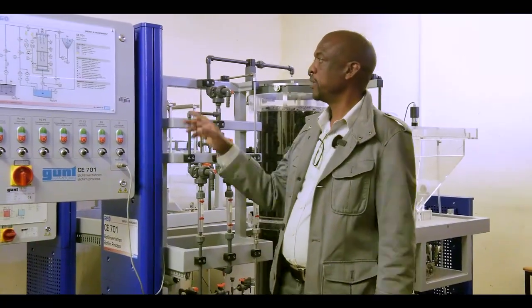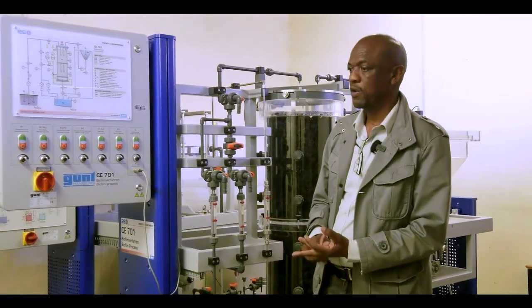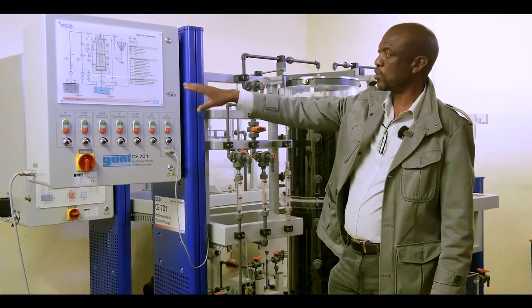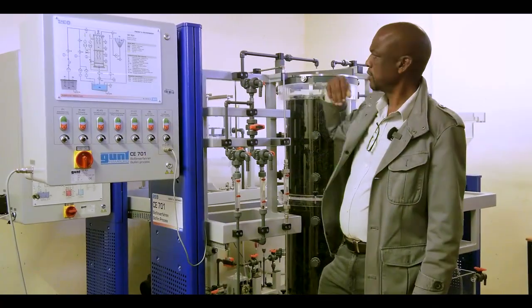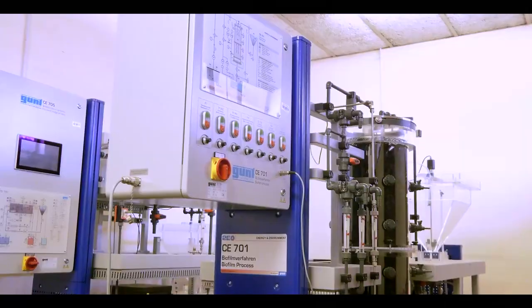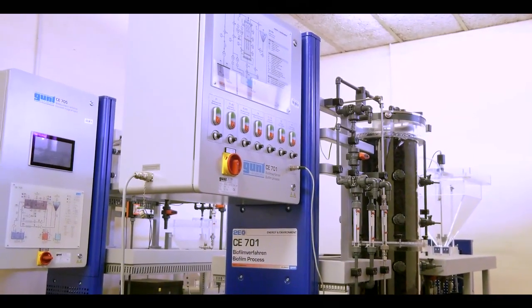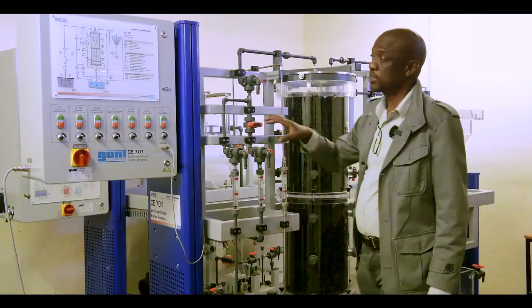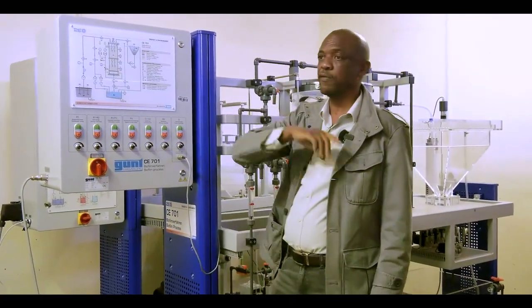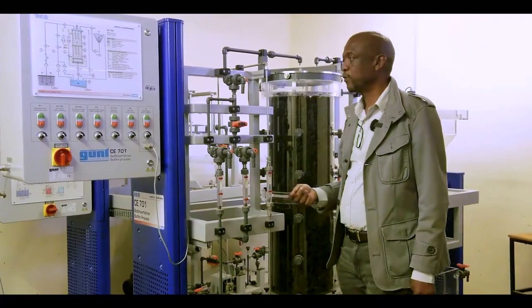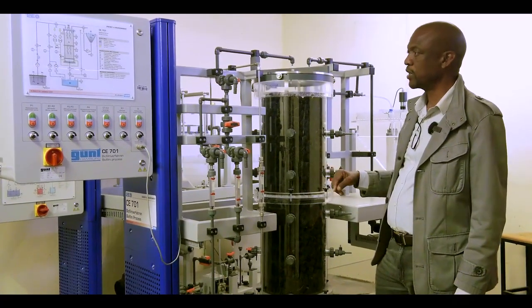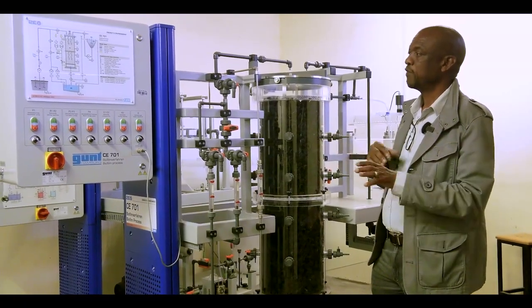This piece of equipment here, like I said, is for a biofilm process. It also has system controls, and the two pieces of equipment can be used mainly for research and also for teaching. But because it has a lot of system controls, you can vary the different flow rates, you can vary the return sludge and all that, so that you can have different variables.